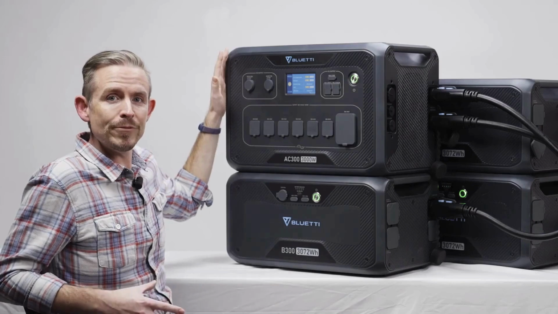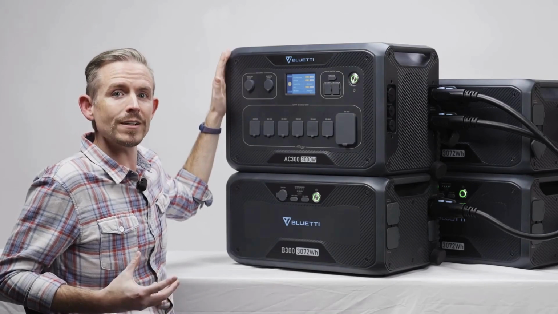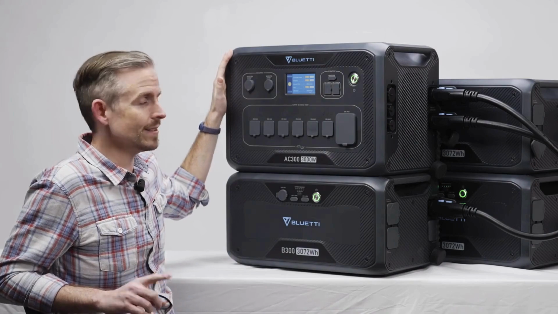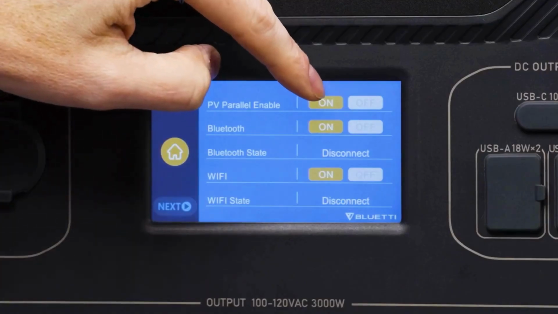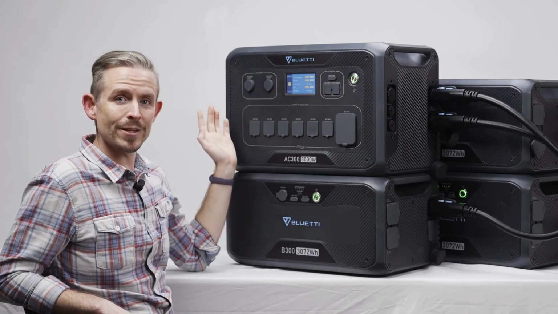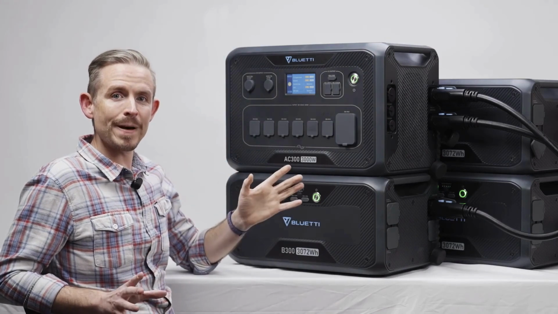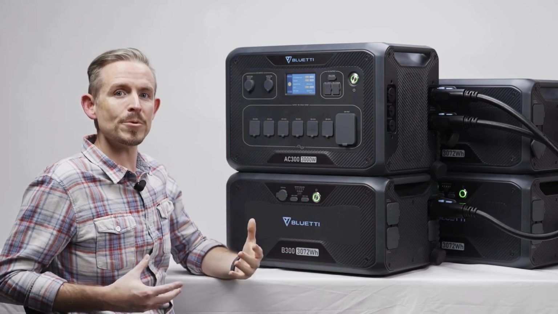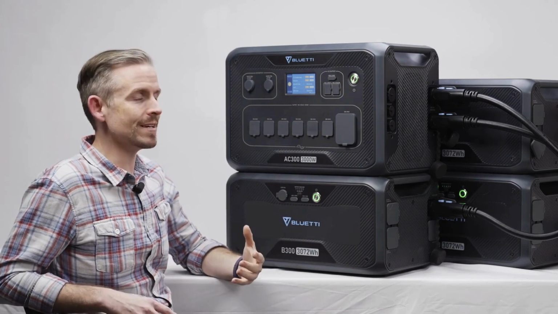So, if you're drawing more solar power than can be supported by one circuit, you need to be sure to set this to on. Then the AC300 will divide the power between two circuits and allow you to get the maximum amount of solar power that you're receiving.